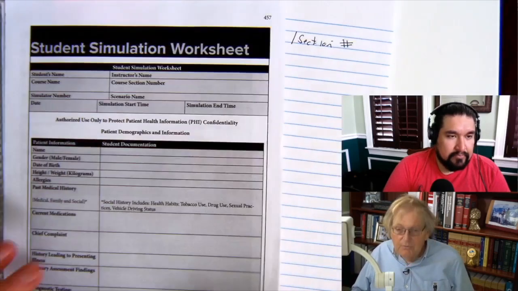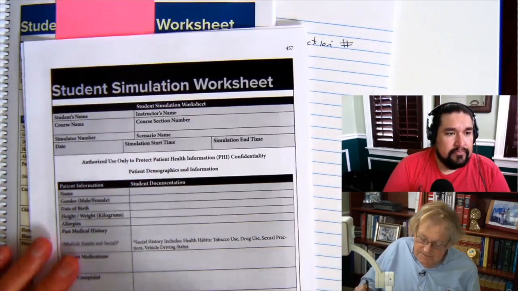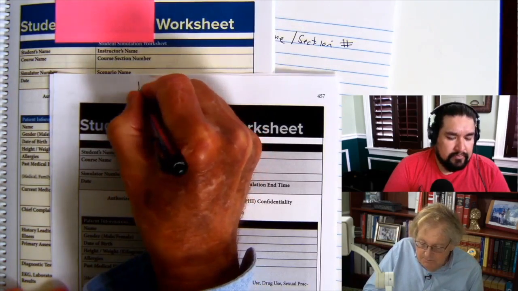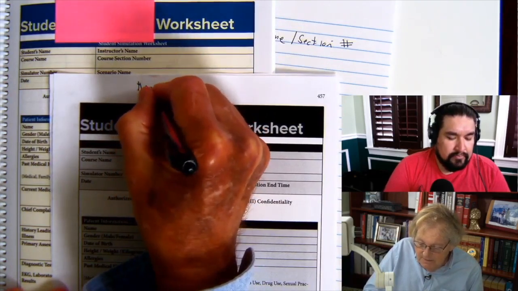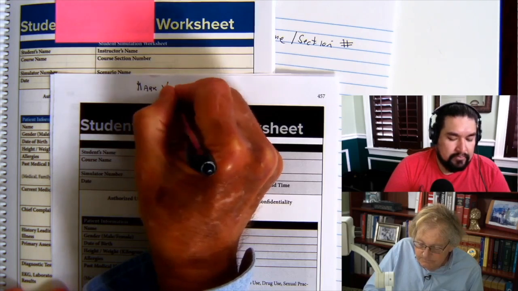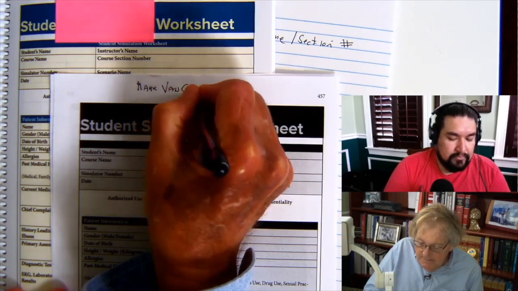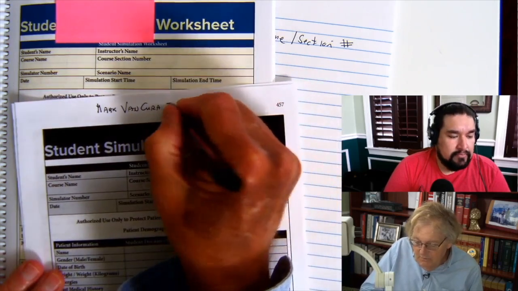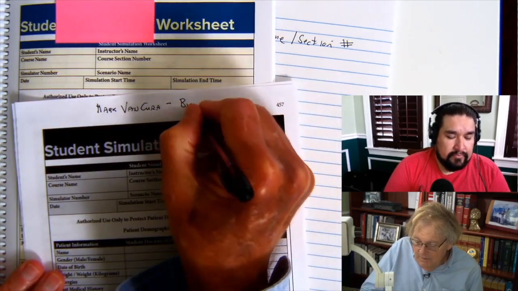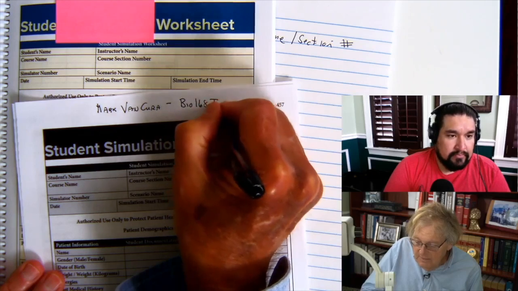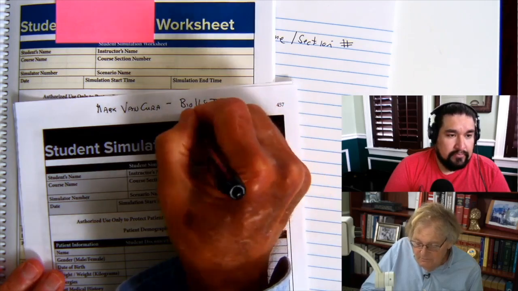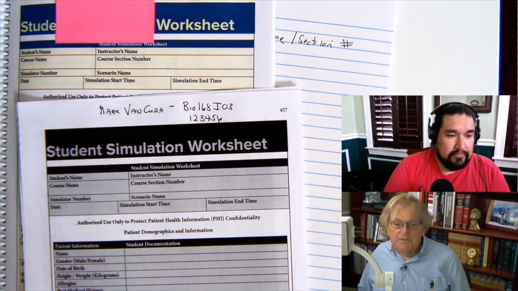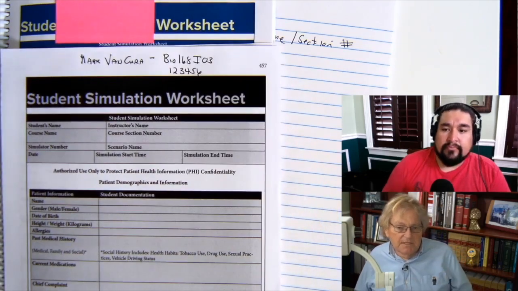But remember, when you're doing that, you're going to do the same thing. You're going to put your name at the top of the sheet. So I'm just going to put Mark Van Cure real quickly in here. Remember, on any page, you're always going to put that when you submit them. I'm going to put in my course, so that's Bio 168 IO3. And I'm going to put my student ID of 1, 2, 3, 4, 5, 6.